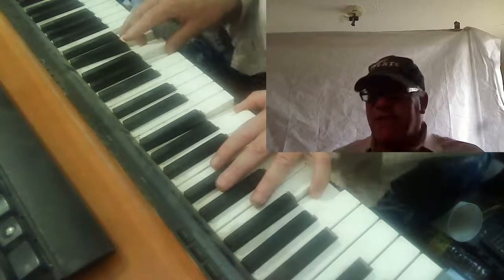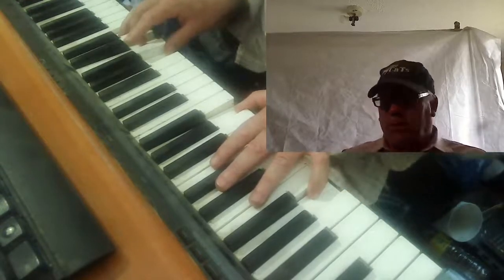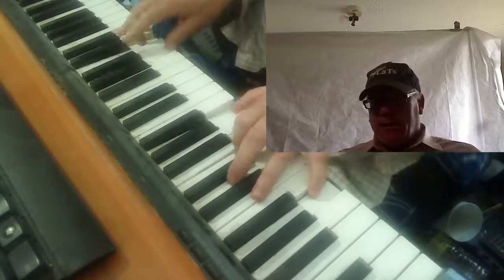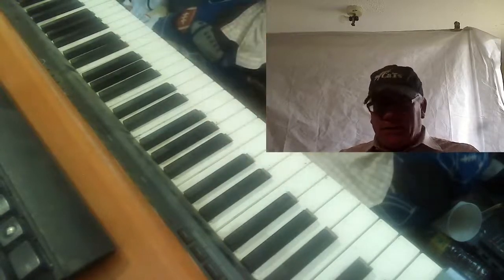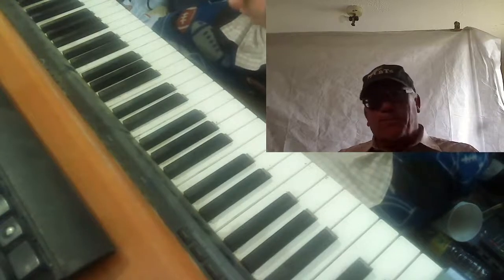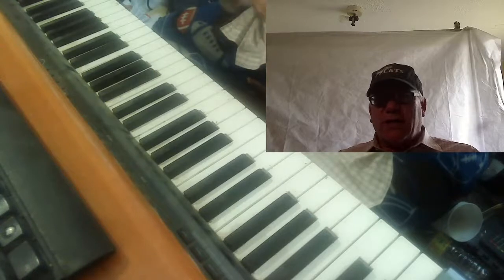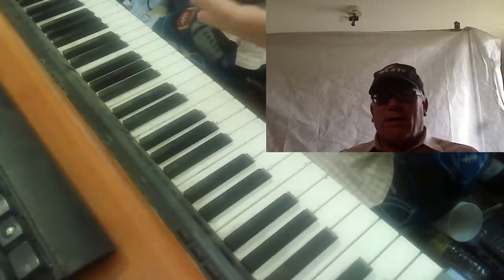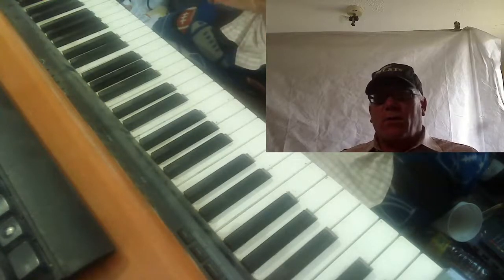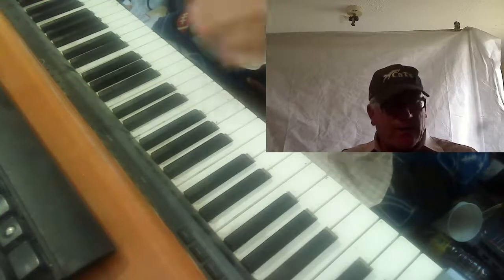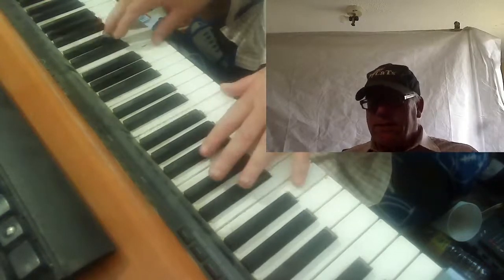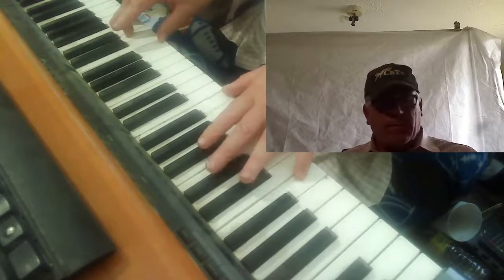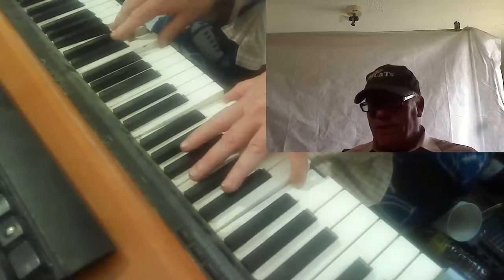A, which is the sixth. The sixth is very important for almost all pop music. And the seventh. Now here's where it gets interesting. The chord in a major key that's based on the leading tone or the subtonic, the seventh, is what we call diminished.